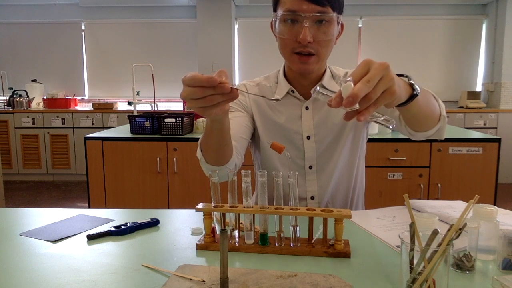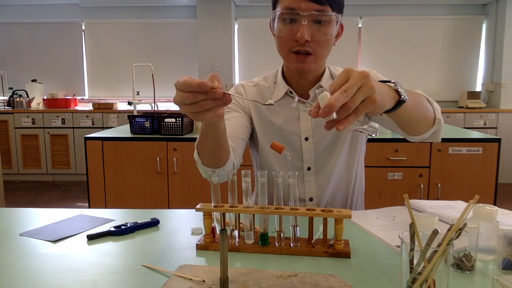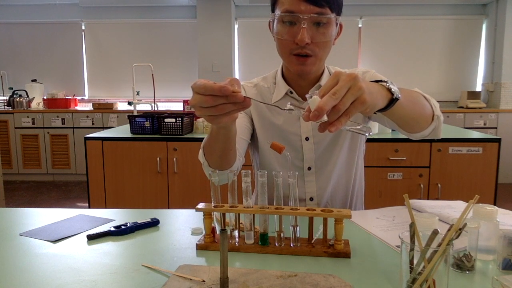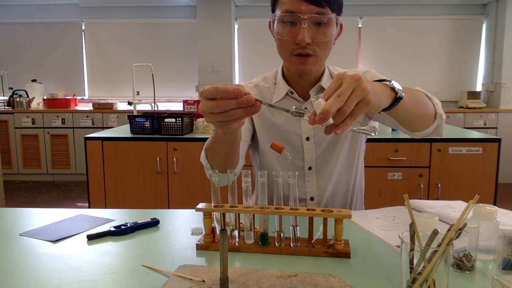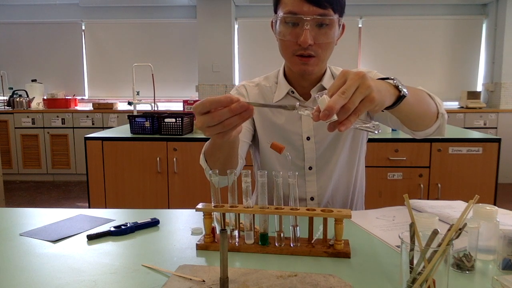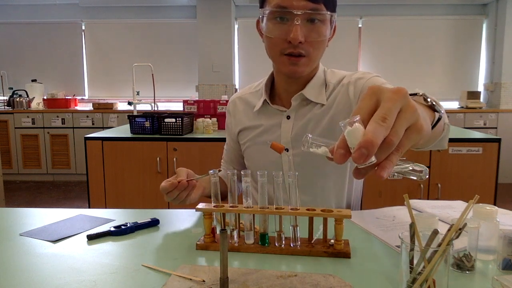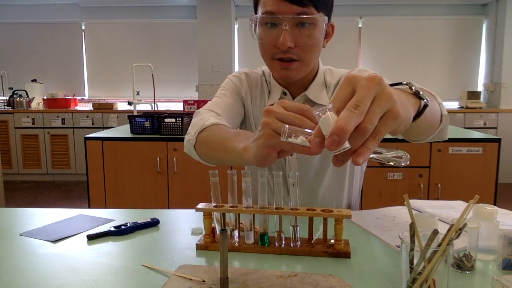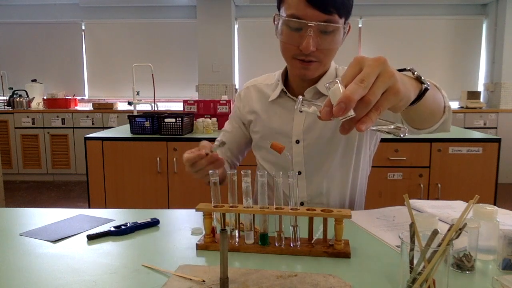That's why you need to keep the test tube really tilted, and you try to put it close to the mouth of the test tube. Just like that. Okay? So the acid is here, the sodium carbonate is here.